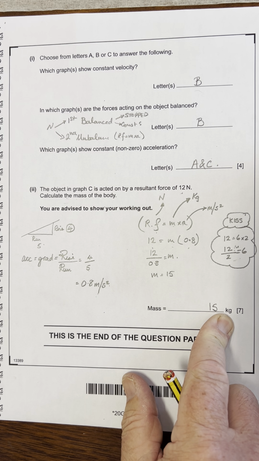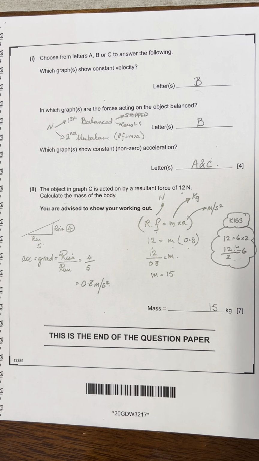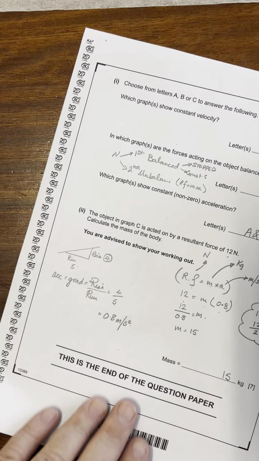There's no mark for the unit. It's already there. And that's the end of that paper. See you shortly.